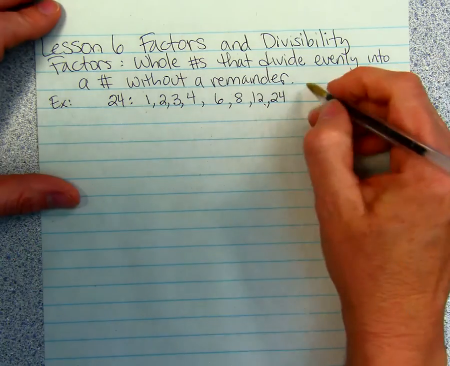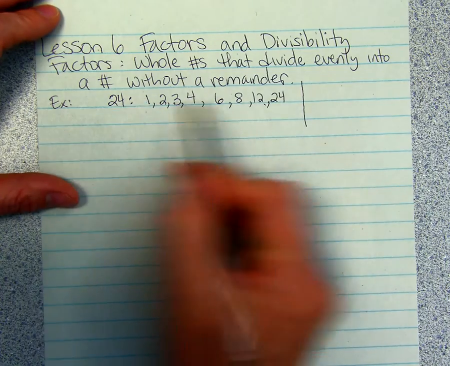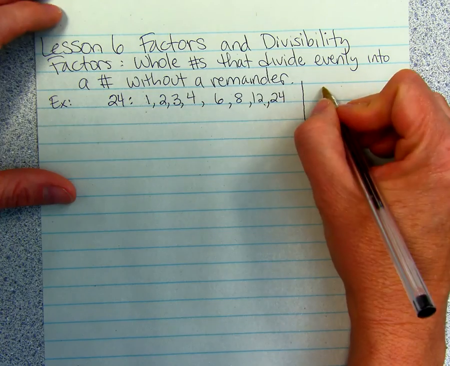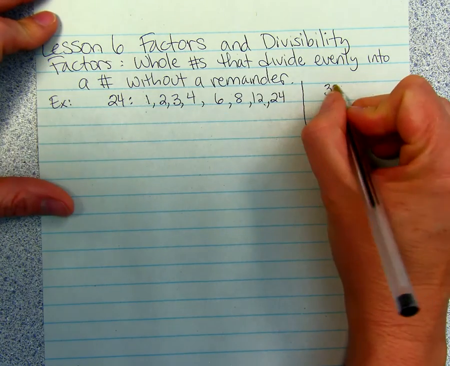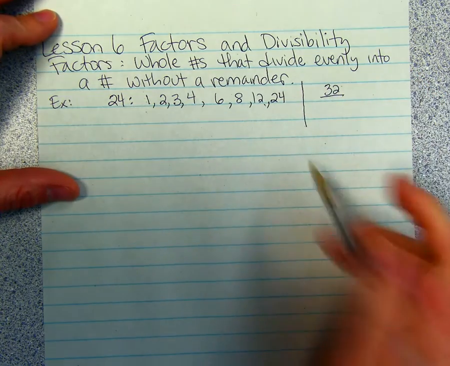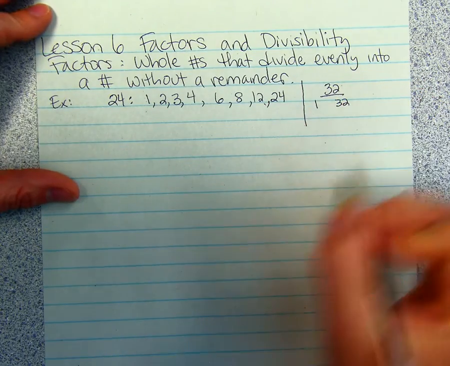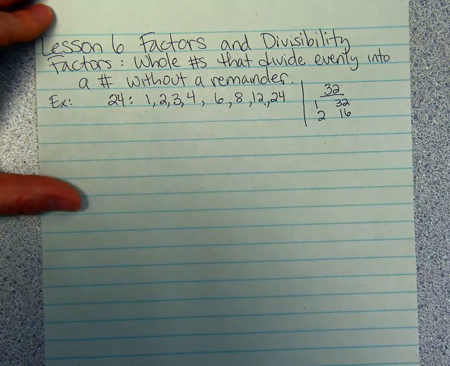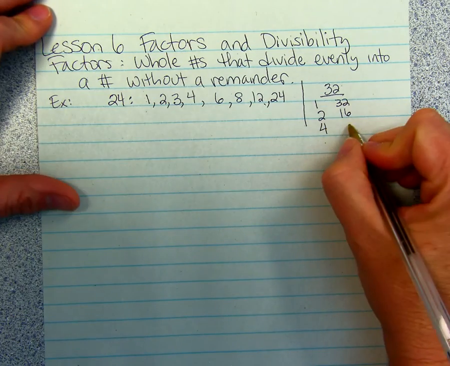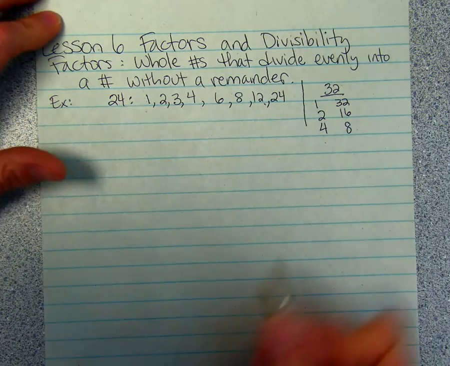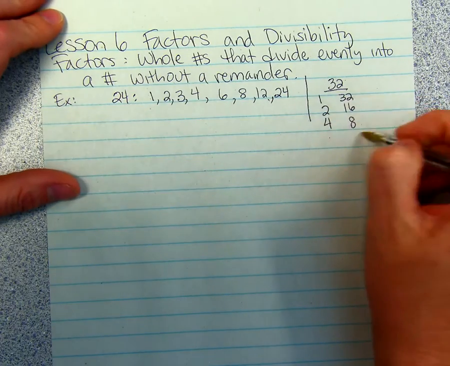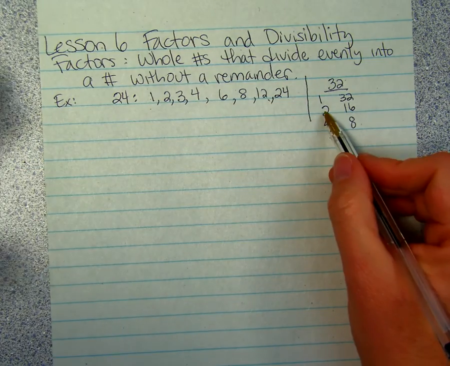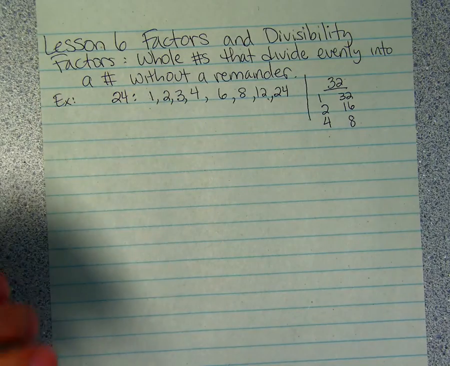Here's another example and another way to do it. So I write it this way: 1, 24, 2, 12, 3, 8, 4, 6. Let's say we wanted to find the factors of 32. You can just write them side by side. So 1 times 32 is 32. 2 times 16 is 32. 3 doesn't go into 32, but 4 does. 4 times 8. And 5, 6, and 7 don't go into it. So you can also list them this way. It helps so you don't forget any, that if you listed the 2, you don't forget that the 16 goes with that one.